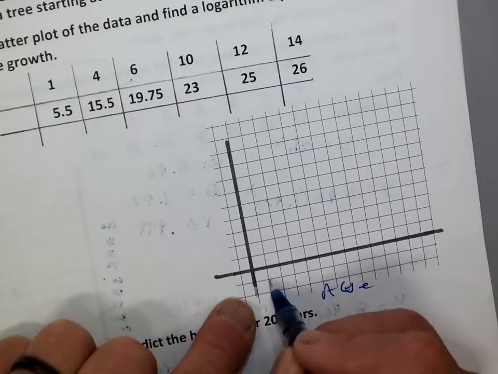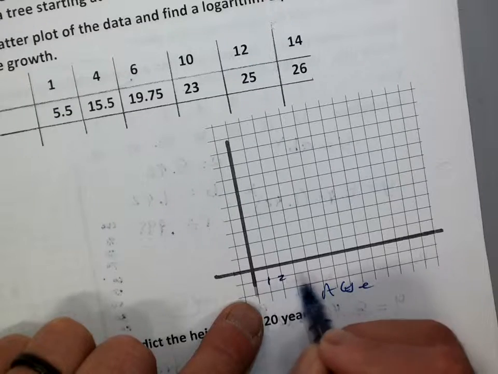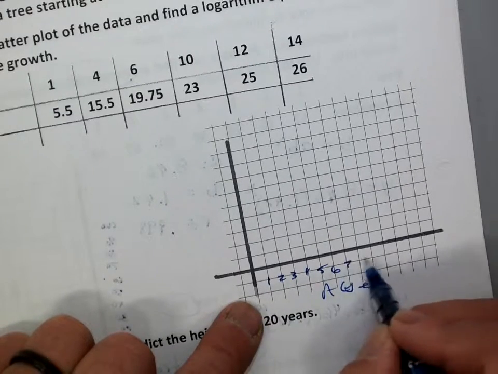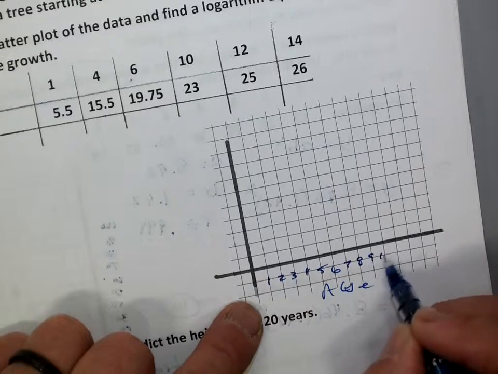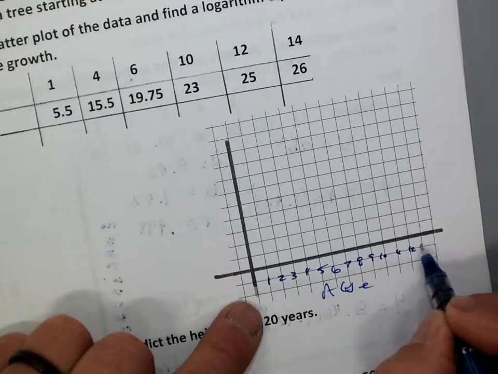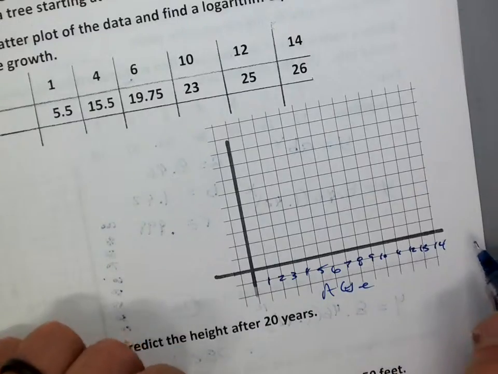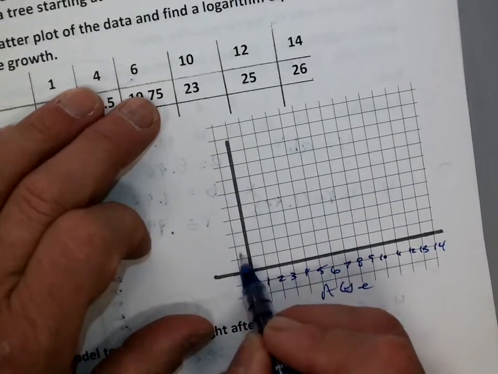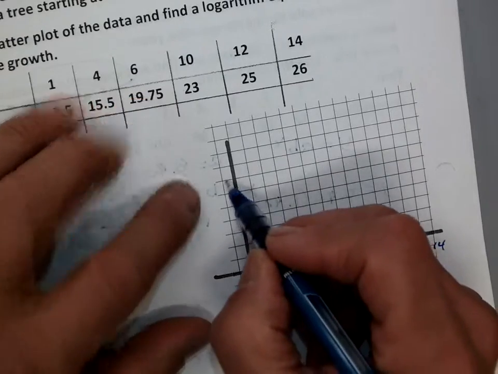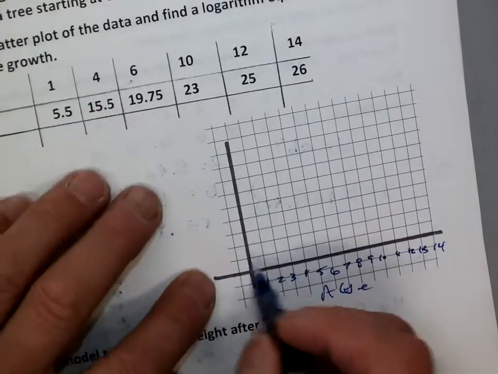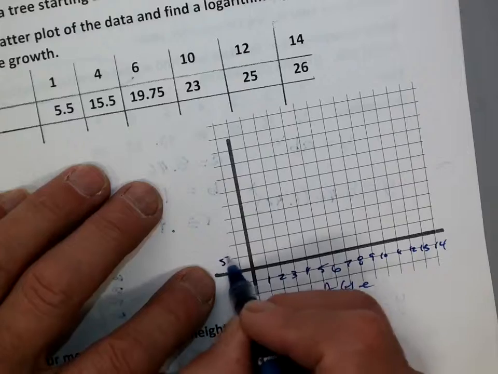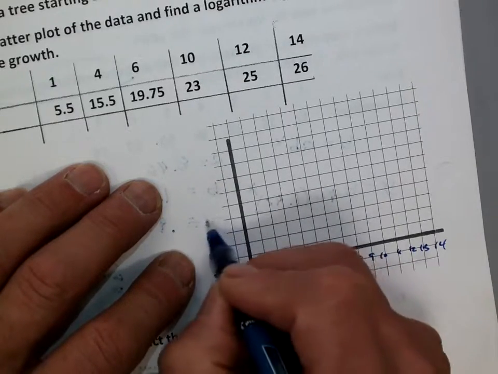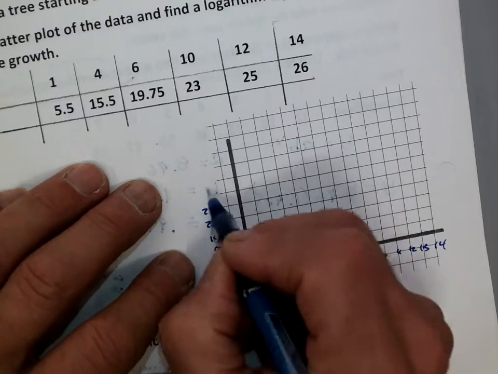And then height up to 26. I'm going to check 2, 4, 6, 8, 10, 12, 14, 16. Nope. Maybe I'll go by 5s. 5, 10, 15, 20, 25, 30.